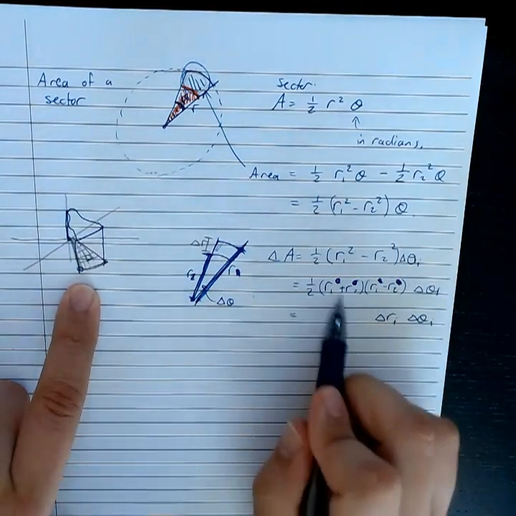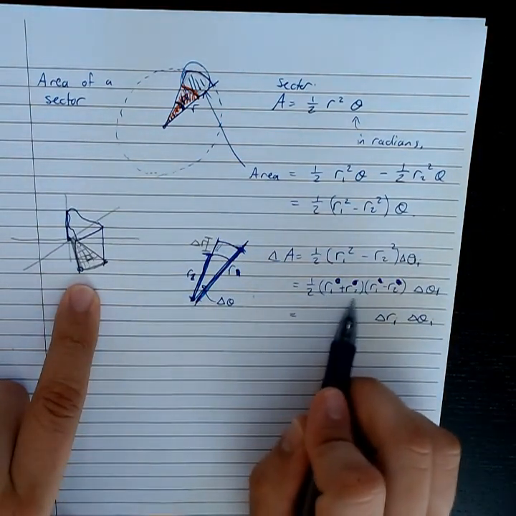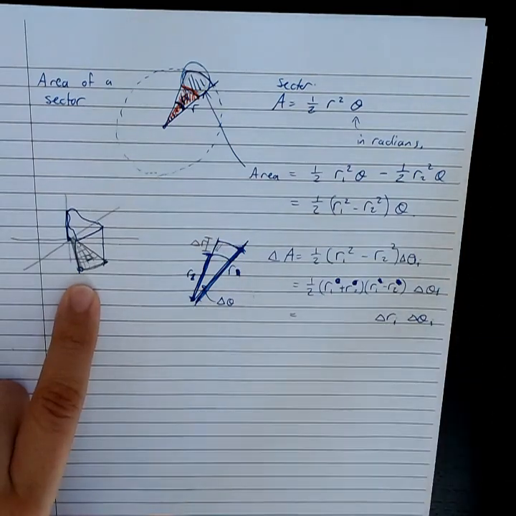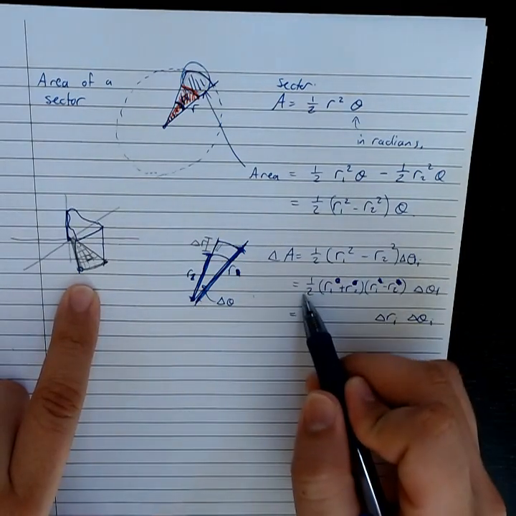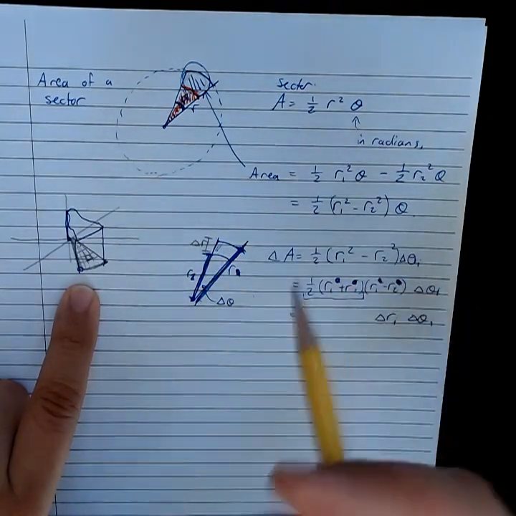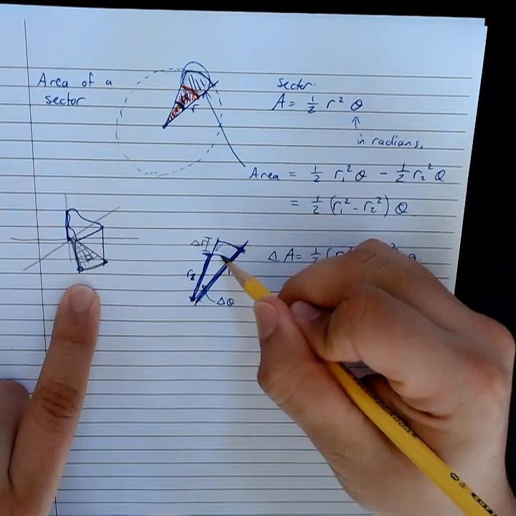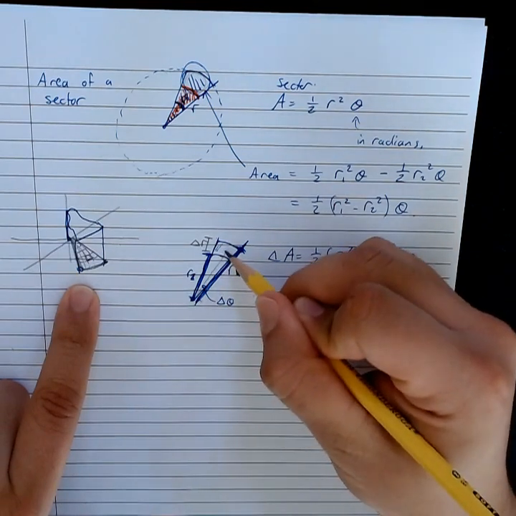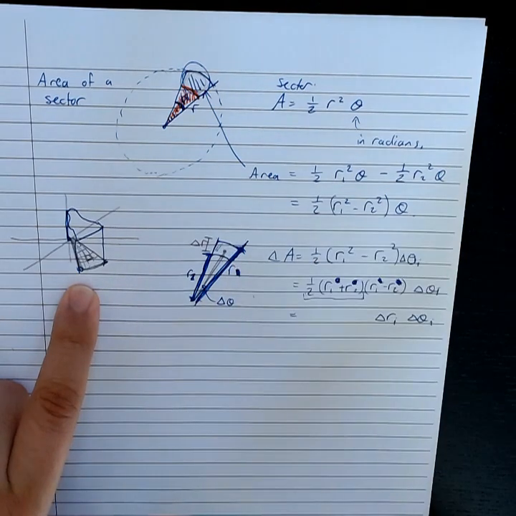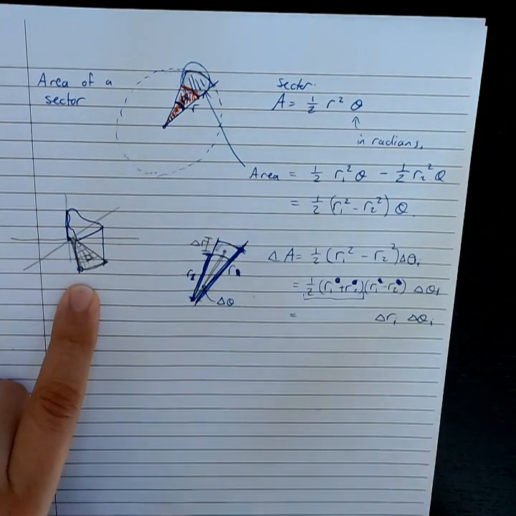There we go. R1 and R2, if I add them together and I divide by 2, that's an average. That's how you compute averages. So what this part right here is, it's the average distance from the pole between here and here. So this gives me the spot right in the middle of that little patch.